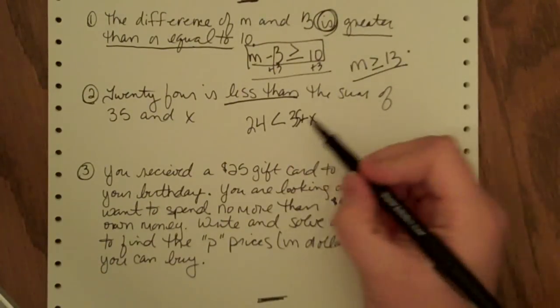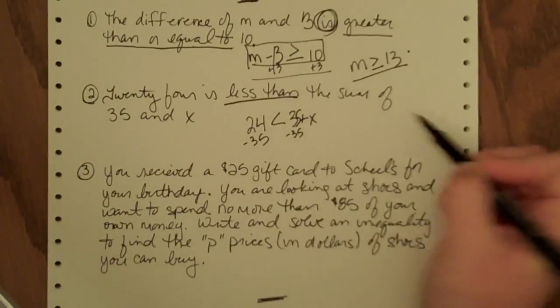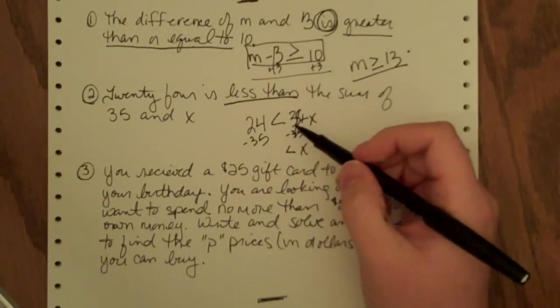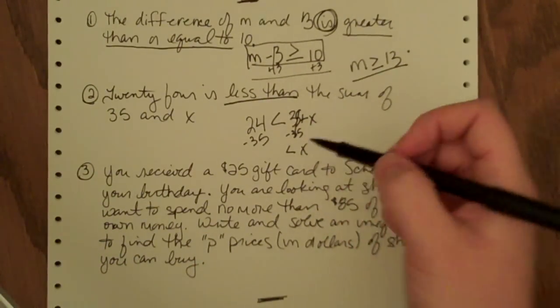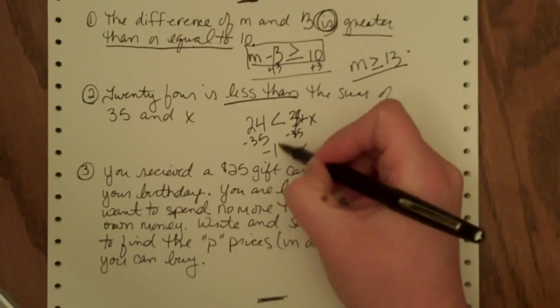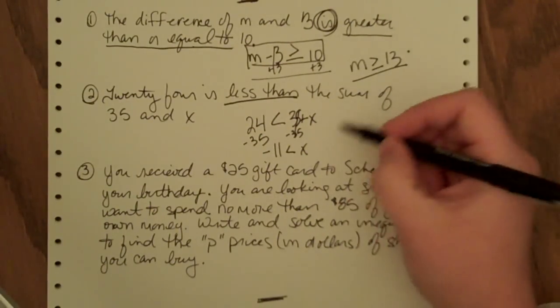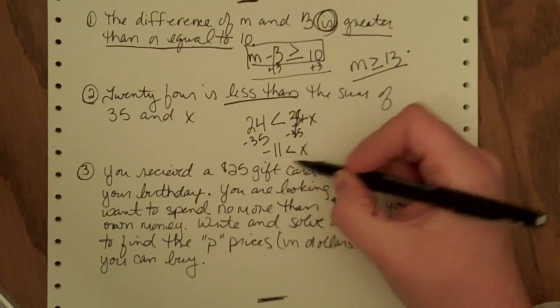Then we could solve that by subtracting 35 from both sides. We have an x over here, the less than symbol, and 24 minus 35 is going to be negative 11. Now we want to remember from a previous video that this would not be the proper form.